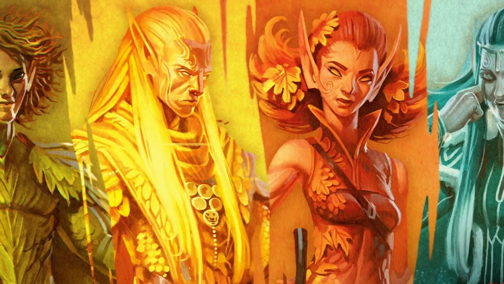D&D 5e also offers Eladrin elves, and they are of the Feywild. They're in Mordenkainen Presents: Monsters of the Multiverse, a realm of perilous beauty and boundless magic. And they are based on the 4 seasons. There's autumn, and autumn could represent airbending. Winter could represent water and ice bending. Spring could represent earth bending, and summer could represent fire bending.